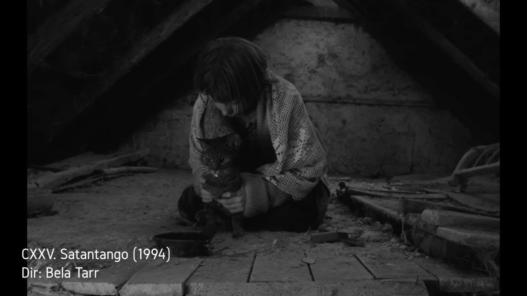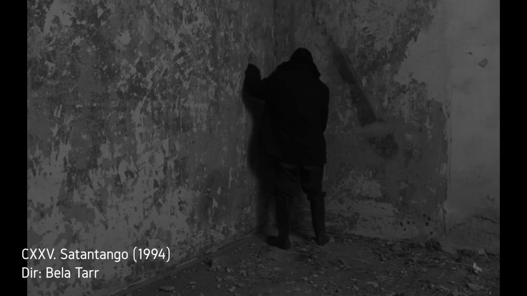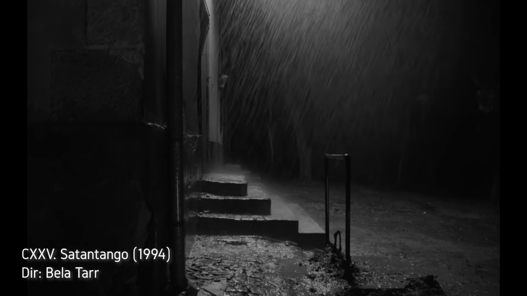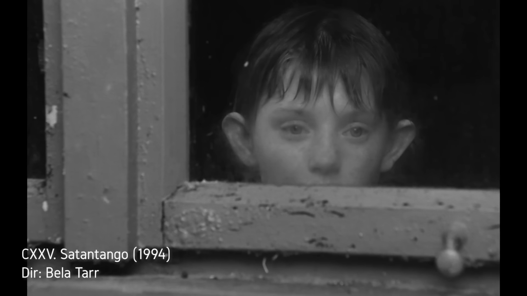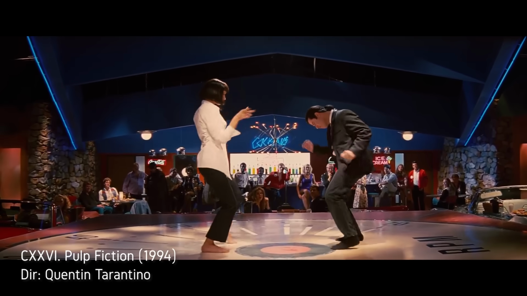It's a heavy watch, and by the end, this oppressive landscape looks and feels as though it will go on forever. Satan Tango shows us a decaying village in the midst of the moralities of people decaying alongside it. You'll see a lot of difficult things in this film, but they're necessary for what is one of the greatest achievements in cinematic history.